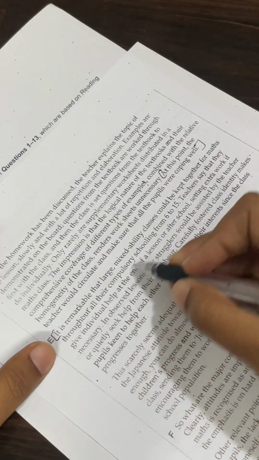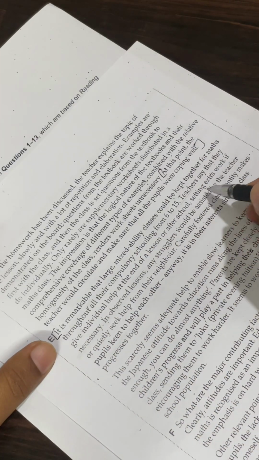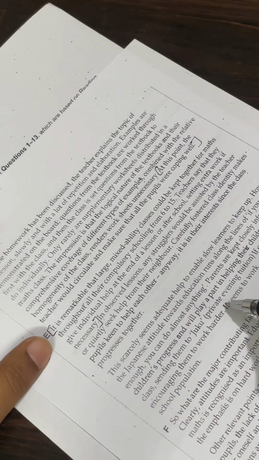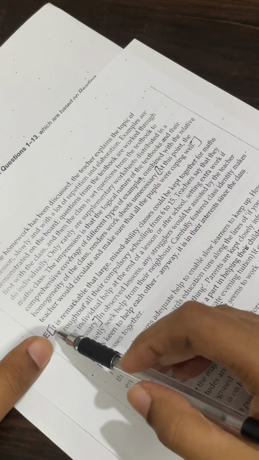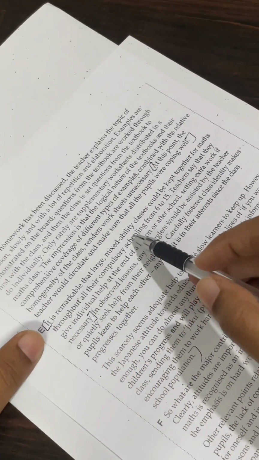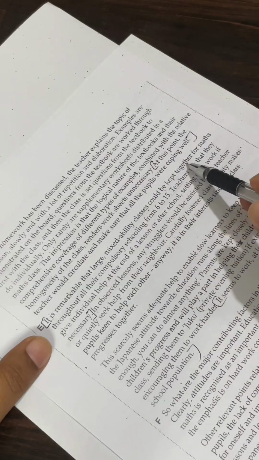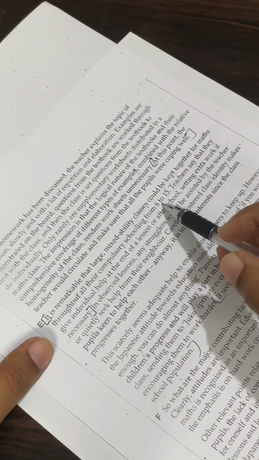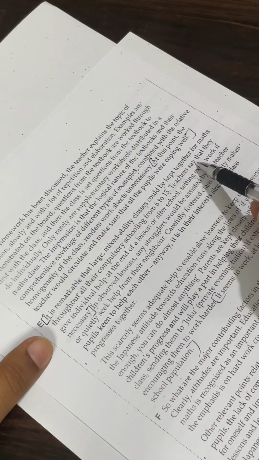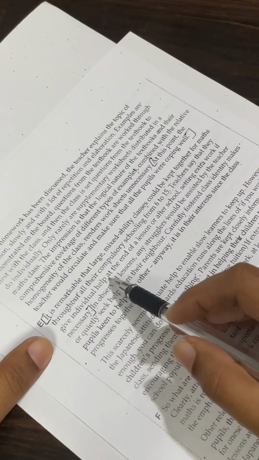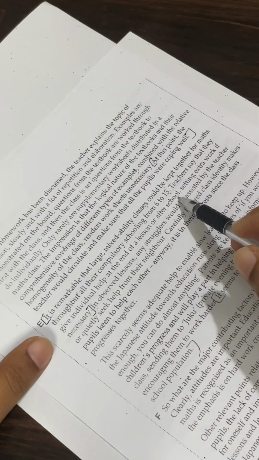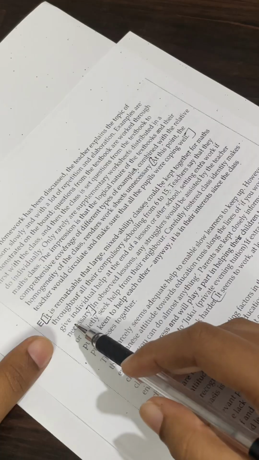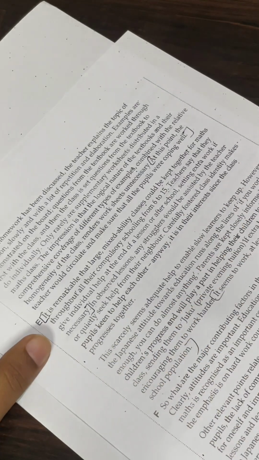Read the first two sentences or one sentence. It is remarkable that large mixed ability classes could be kept together for math throughout all their compulsory schooling from 6 to 15. Teachers say that they give individual help at the end of a lesson or after school, setting extra work if necessary. Okay.